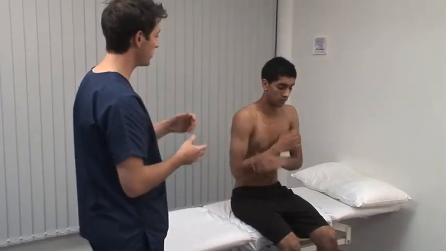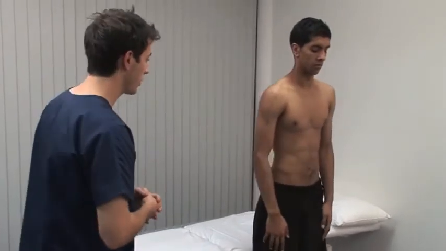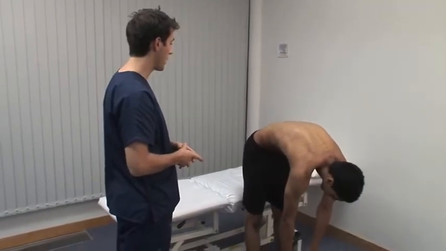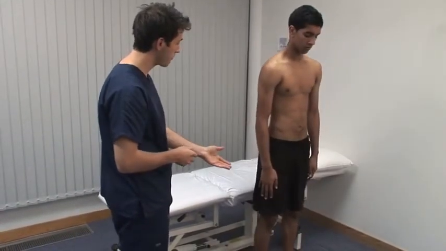Next, we test flexion, most of which happens in the lumbar spine. I'd like you to keep your legs straight and bend over to touch your toes. Record how far down the legs the patient can reach. And back up. And take a step forward.